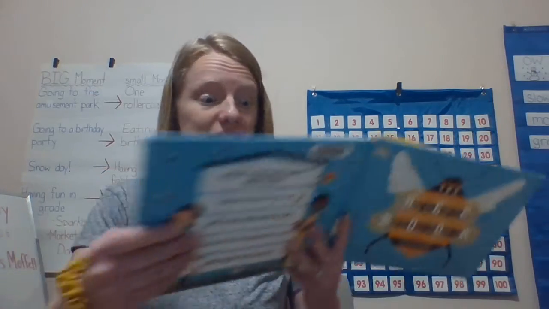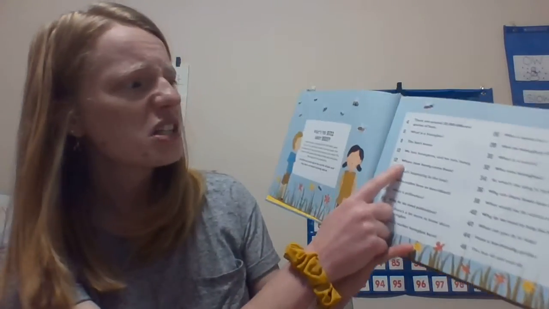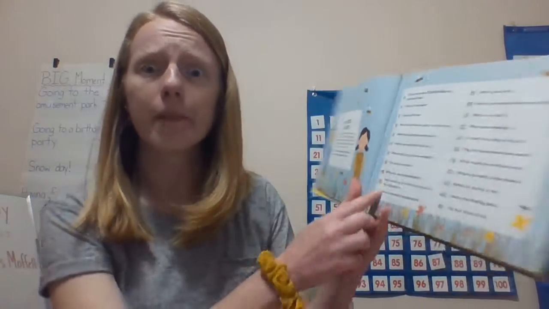I'm going to use my bee book now, and I am going to try to learn about where honey comes from, how bees make honey. I think I see a page that's going to help me in my table of contents. Where does honey come from? Well, I'm going to go check this out.